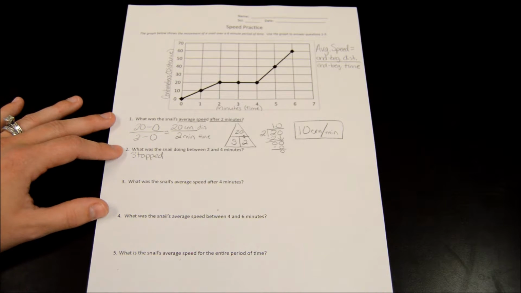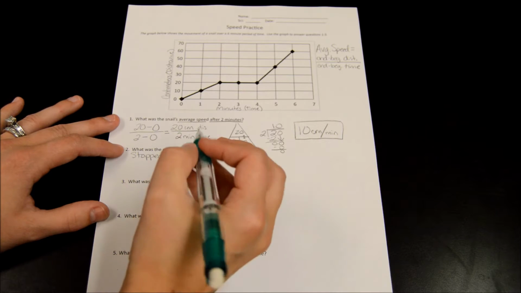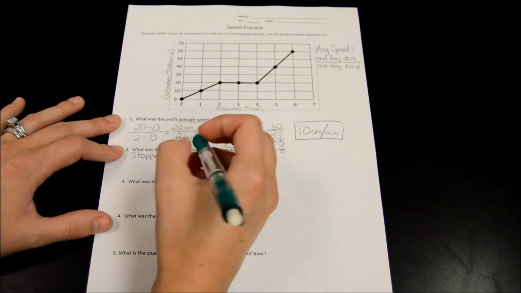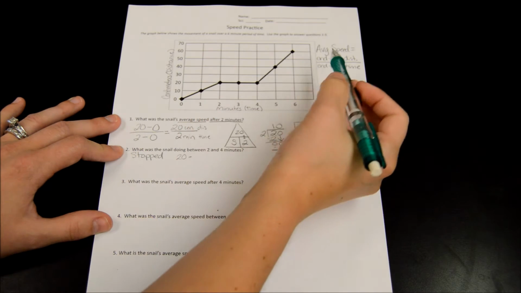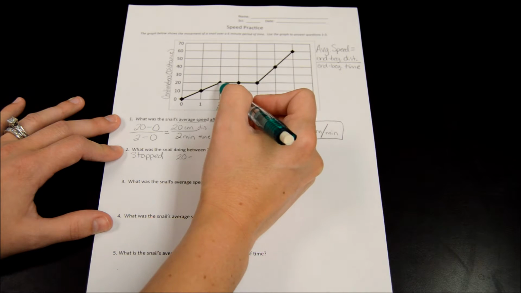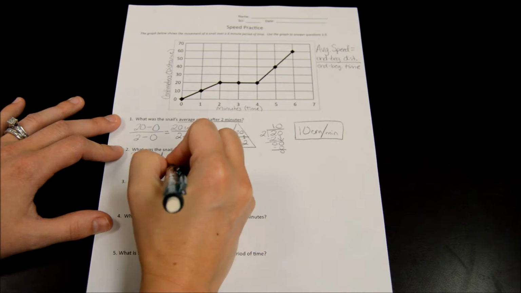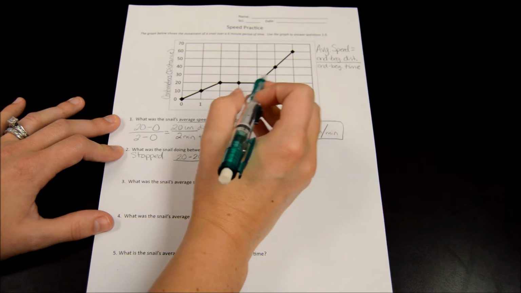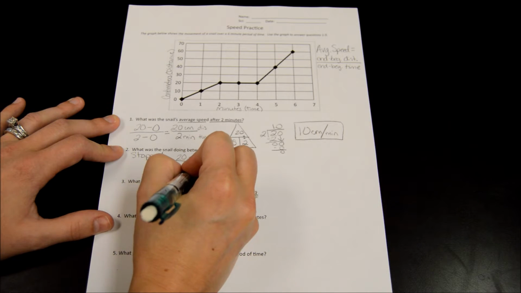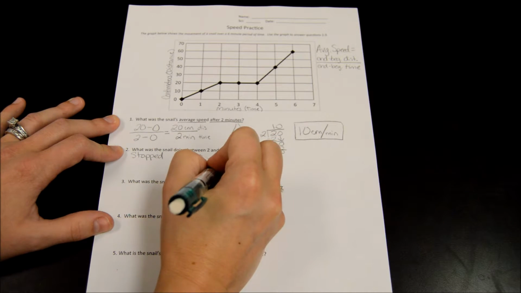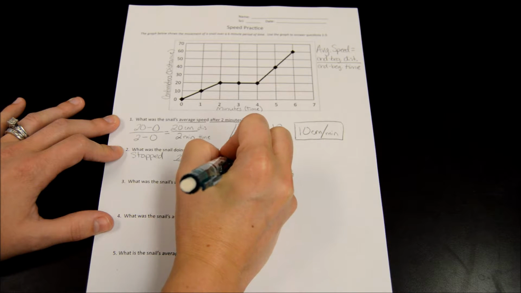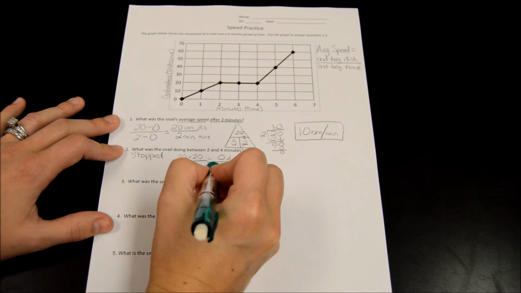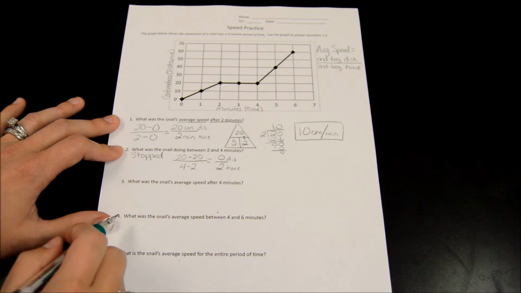So if we wanted to show how this works by doing math, we would take our ending measurement. We start with distance, so our ending is 20 centimeters, and we subtract our beginning distance, which was 20 centimeters, and we divide it by our ending time minus our beginning time. So our ending time was 4, and our beginning time was 2. Okay, so we would get that for our distance and our time.